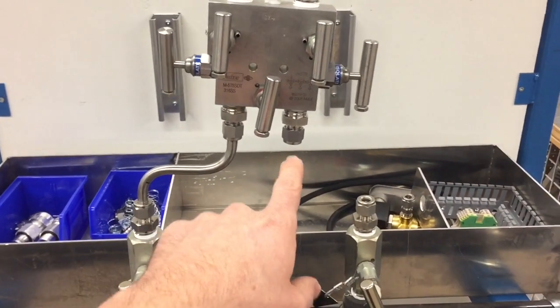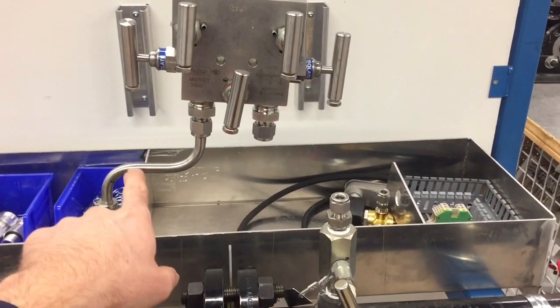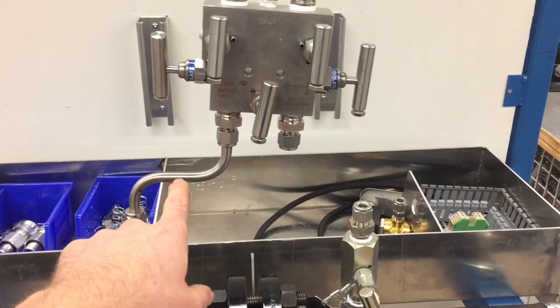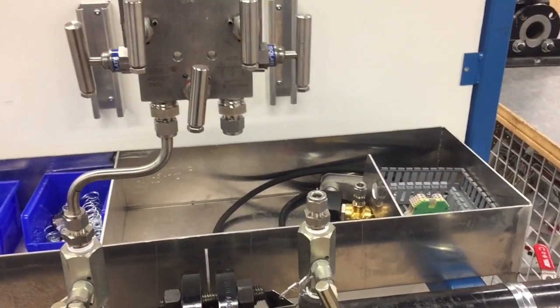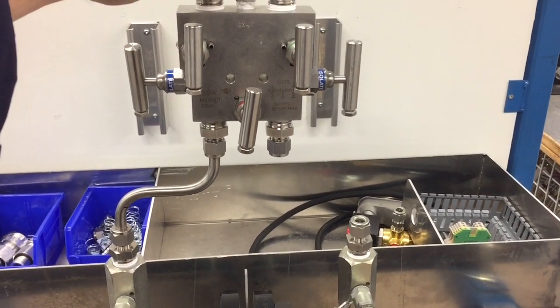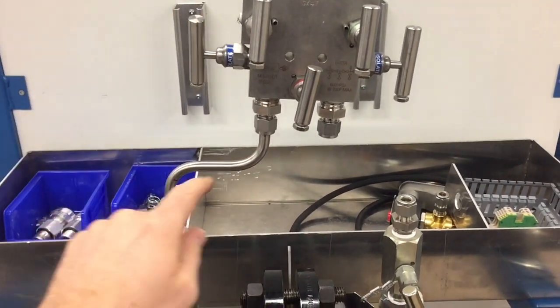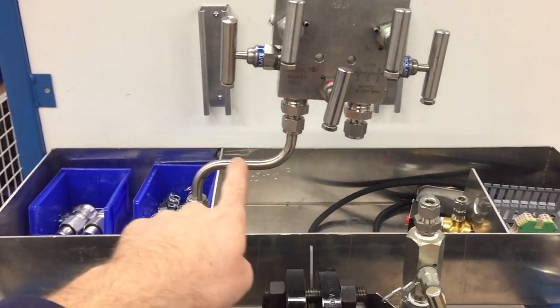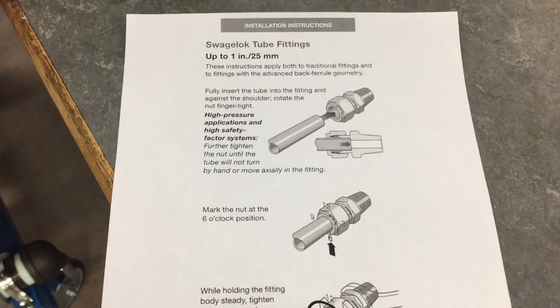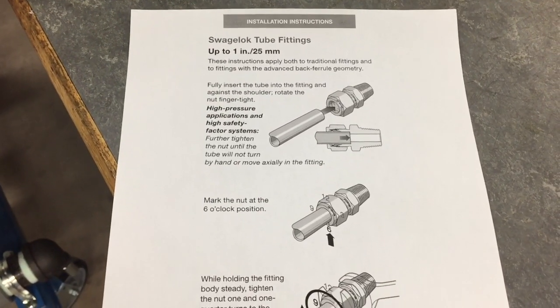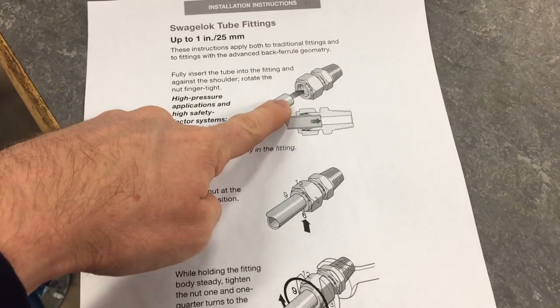The next piece here, we want to be sure that we're measuring to make sure that we've got this measurement correct, just in case we aren't perfectly centered, but we should be pretty close to being centered, and we should be able to build an identical piece here. Alright, so for tightening the fitting, we need to make sure we insert the tubing.